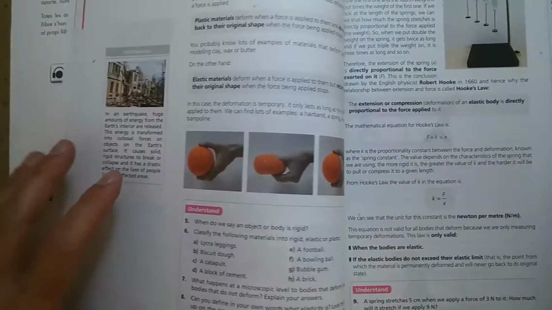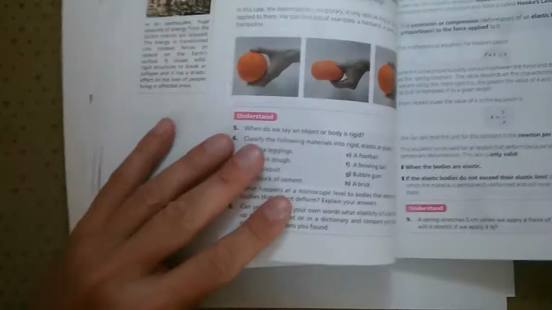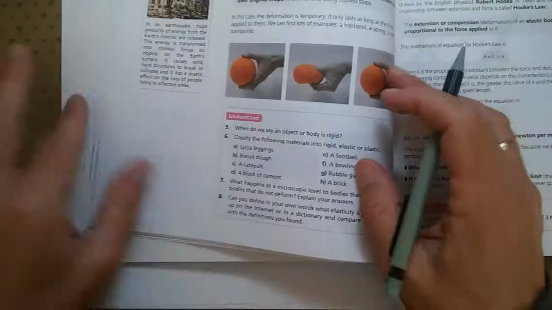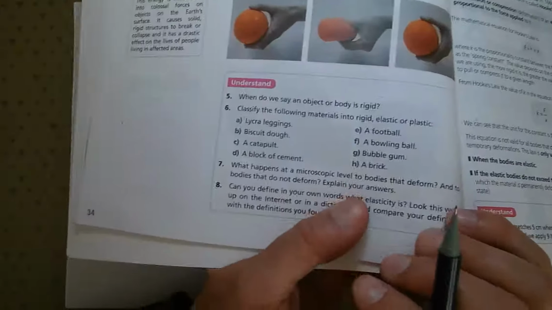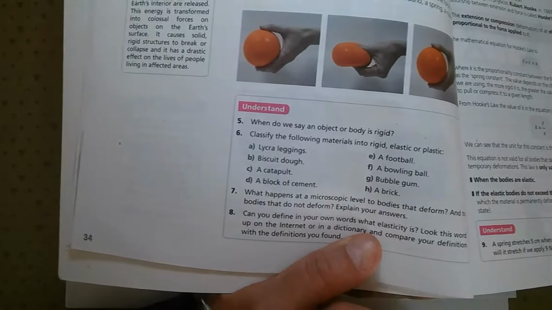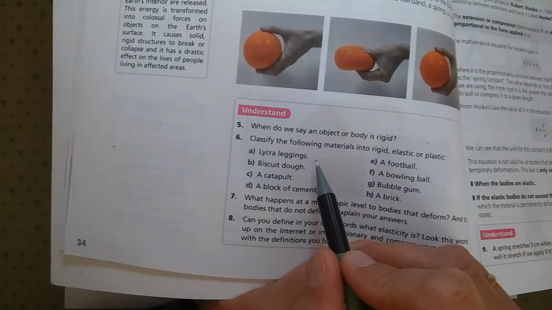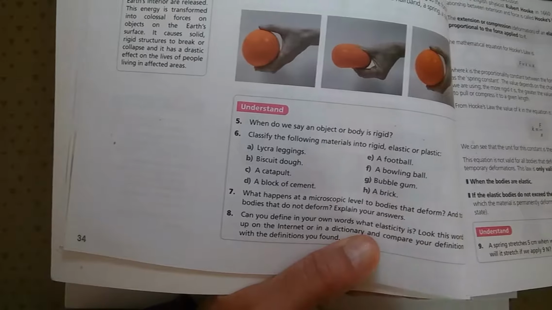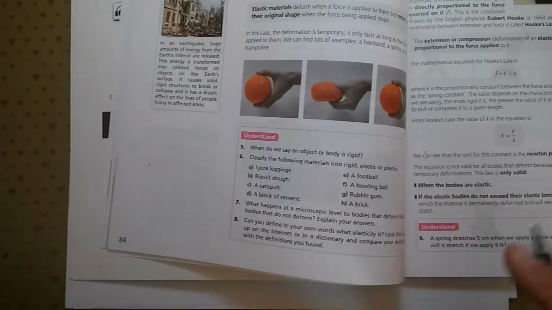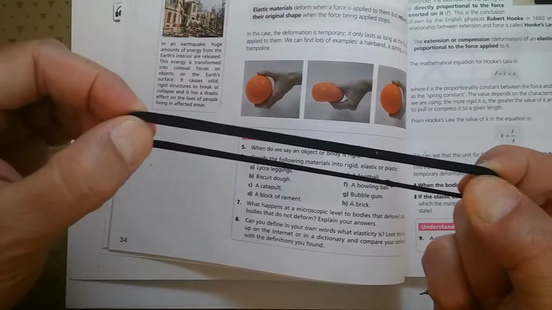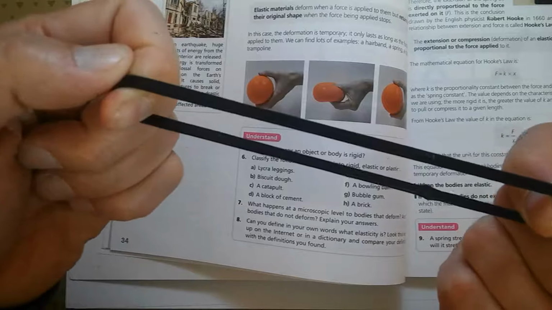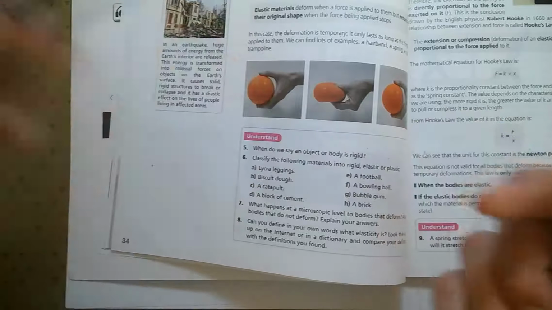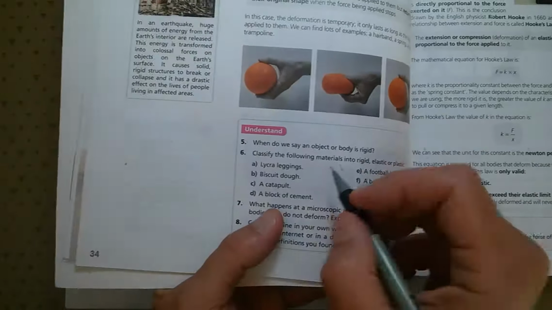Perdón. And now you should classify this list of objects as plastic or elastic or rigid. Yeah, we have to observe the behavior of each of them. Licorice laces: you pull the laces and they return to the original shape. It's a kind of rubber. You pull the rubber band and it comes back to the original shape. It's the same with a licorice lace, so this would be elastic.